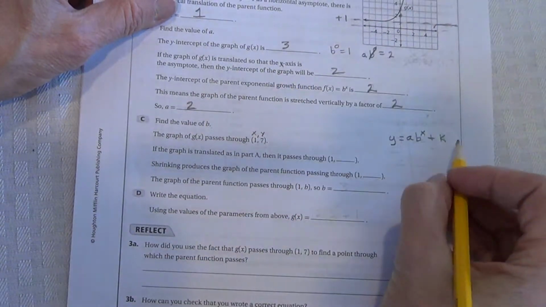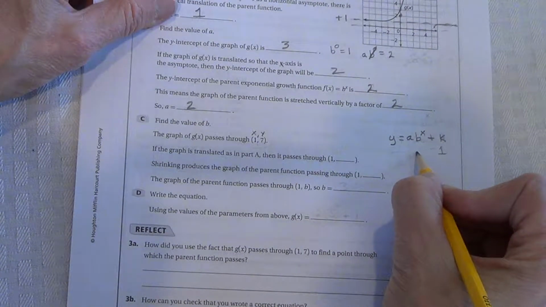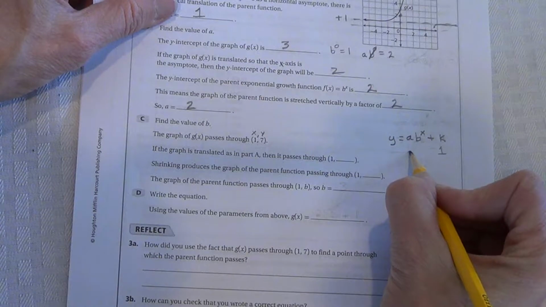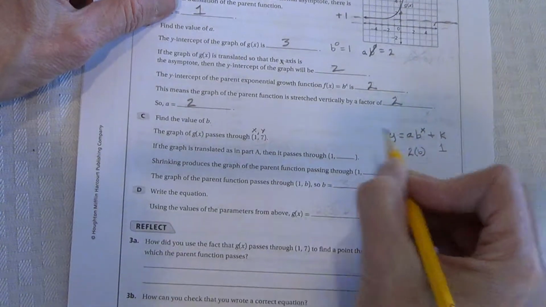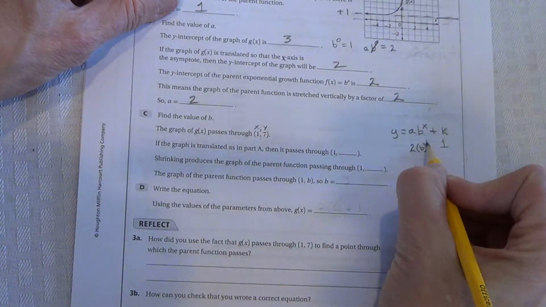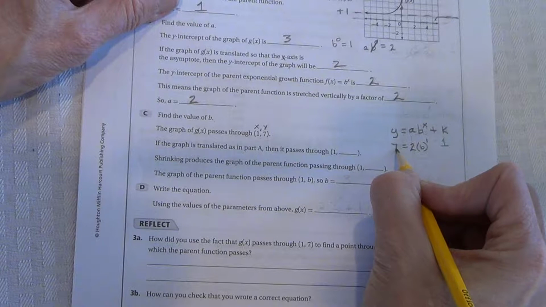Now we know our k is 1. We know that our a value is 2. We're searching for our b value. We have our x is to the 1st power, and our y equals 7.